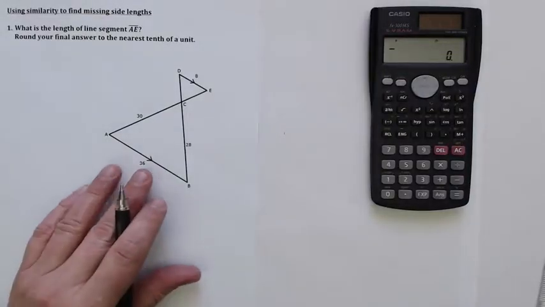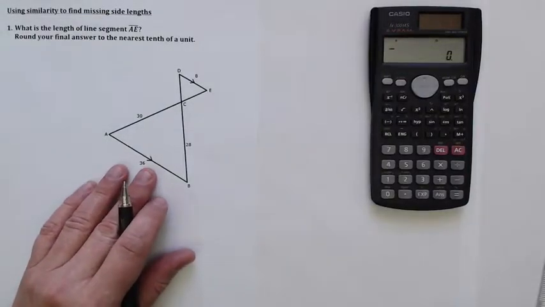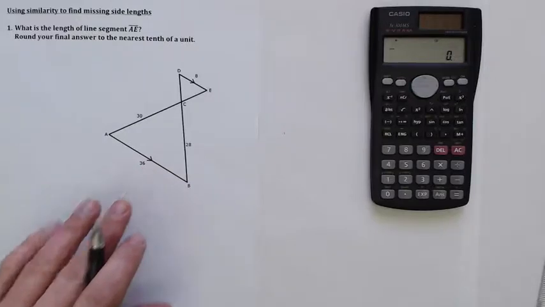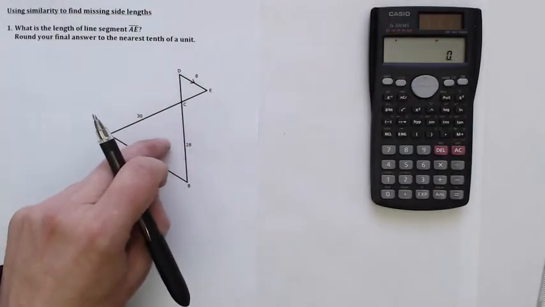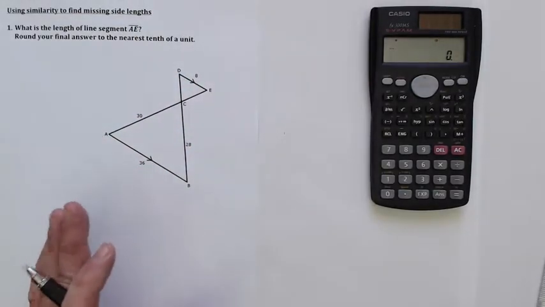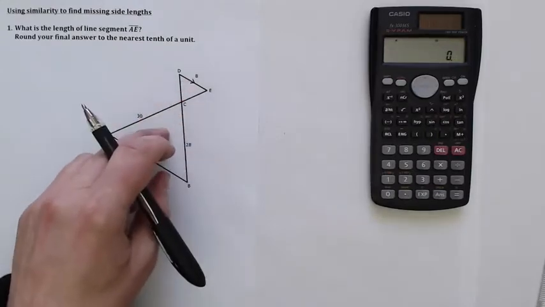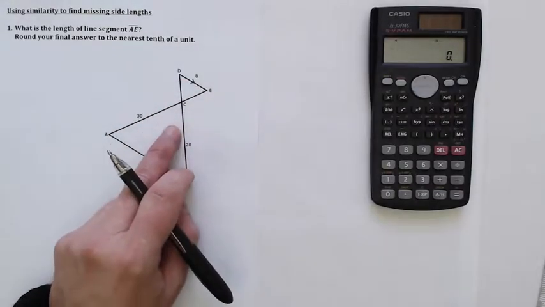Hey guys, we're going to use similarity now to find the missing side lengths. What we're going to talk about is the fact that this triangle is always similar to this triangle in this case. And so you might say, well, how do I know that the small triangle is similar to the big triangle?